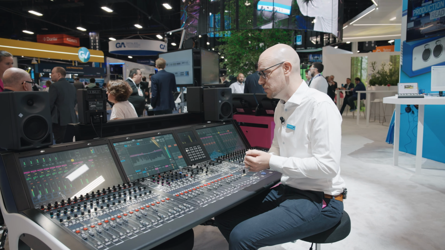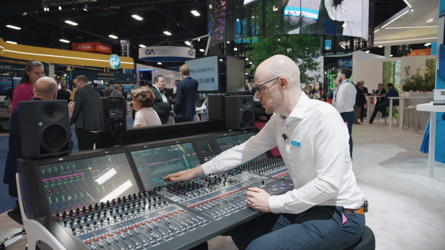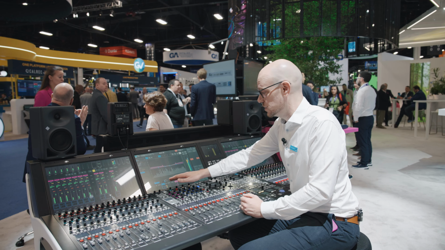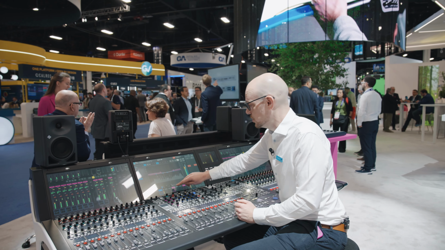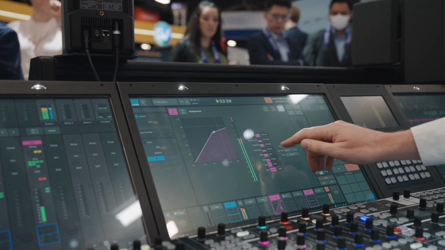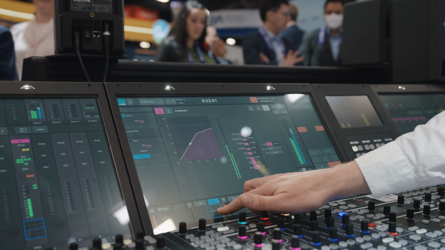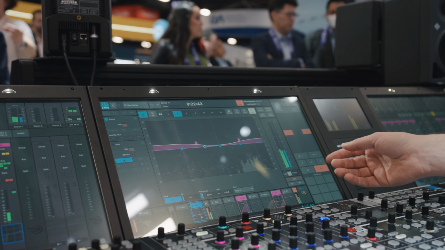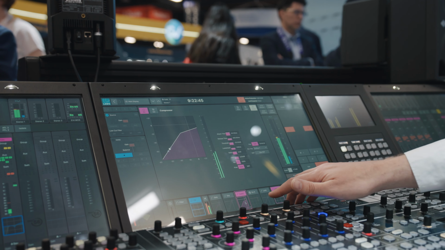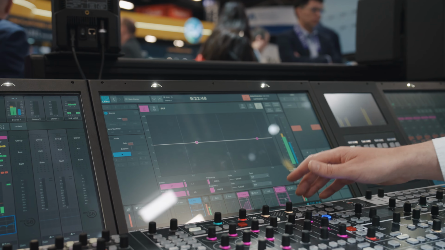For example, on the main display, we now have a nice overview of the whole channel strip with previews so you can quickly see what's going on, and you can change between all the modules at the touch of a screen. We also made, for example, an addition to the EQ module where we bring the RTA right onto the EQ alongside our new dynamic EQ bands.